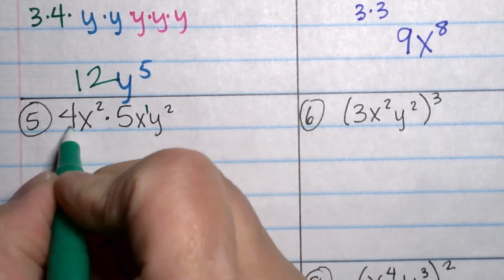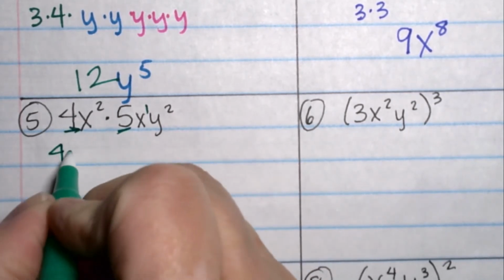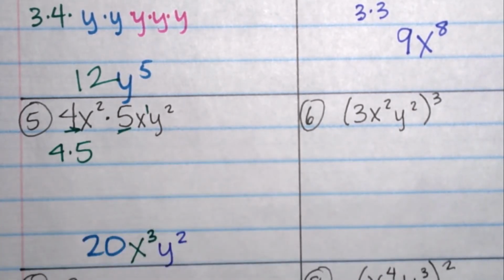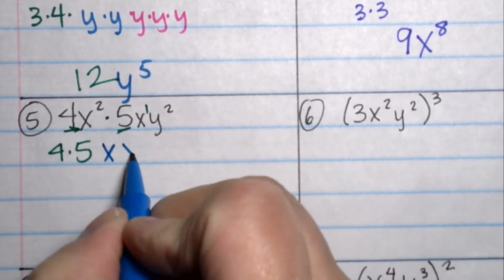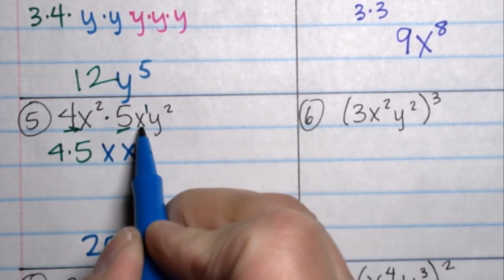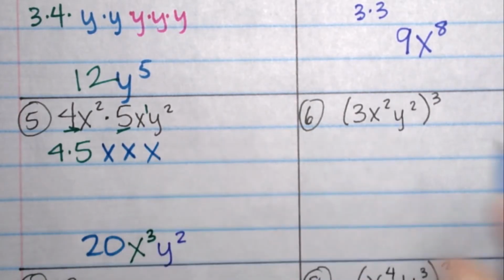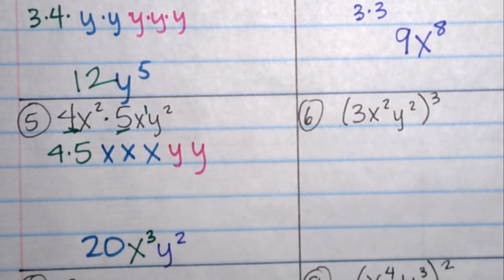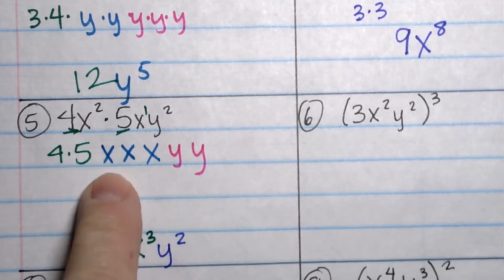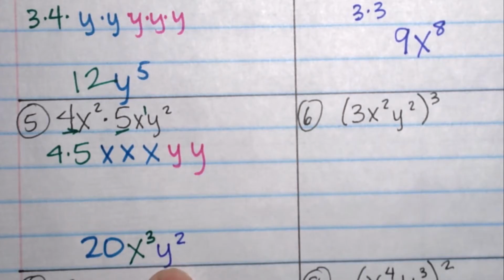What I did is I took 4 times 5, and then I have x squared, that is 2 x's, and then over here I have another x, so that's a third one, and then I have 2 y's, because that's y squared. When you write those as new exponents now, you see you got x cubed because there's 3 of them, and y squared because there's 2 of them. All right, number 6.